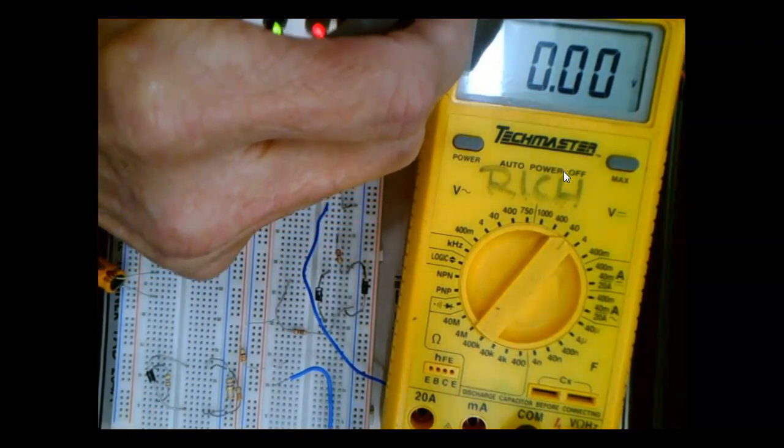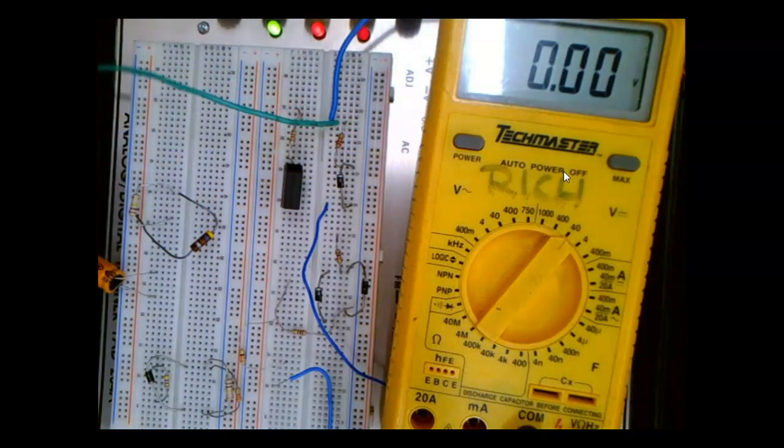DC secondary, 12 volts divided by 0.707, which is 17.1 or something, minus 0.7.